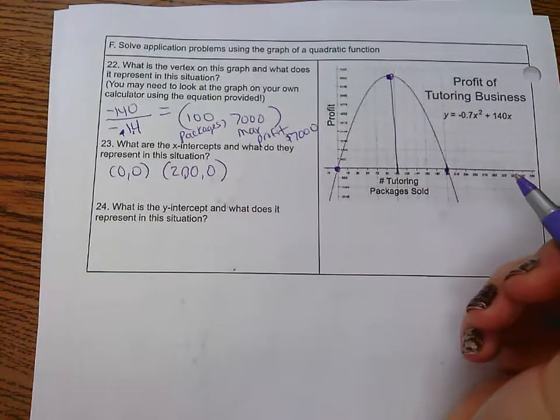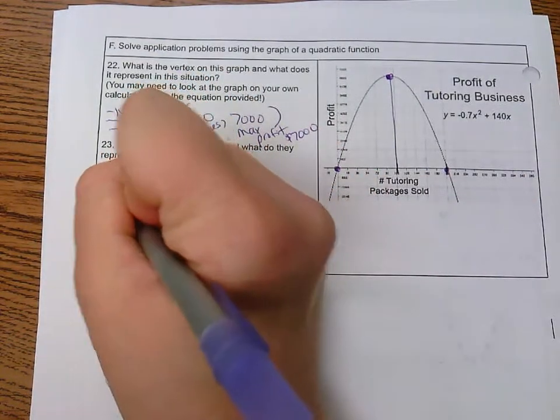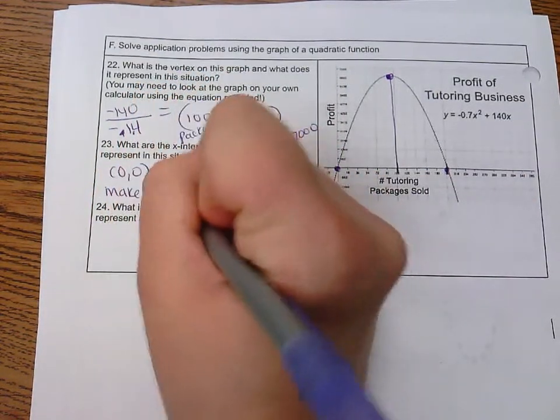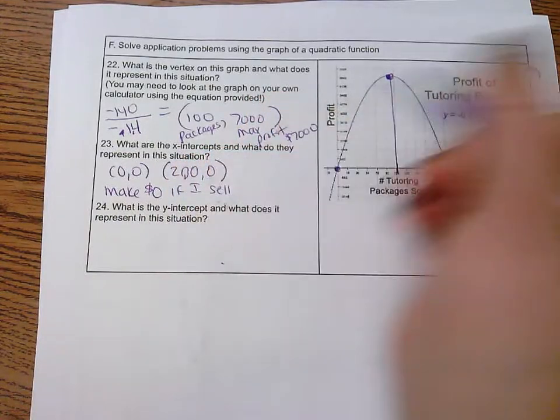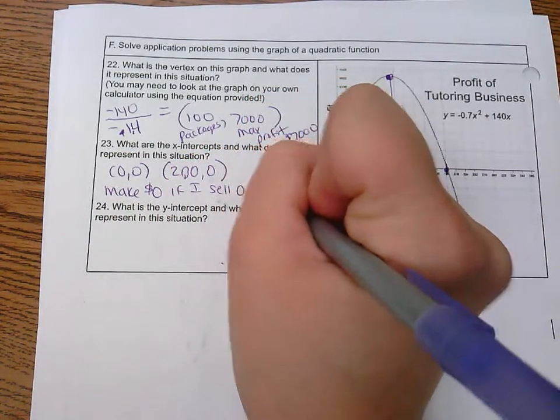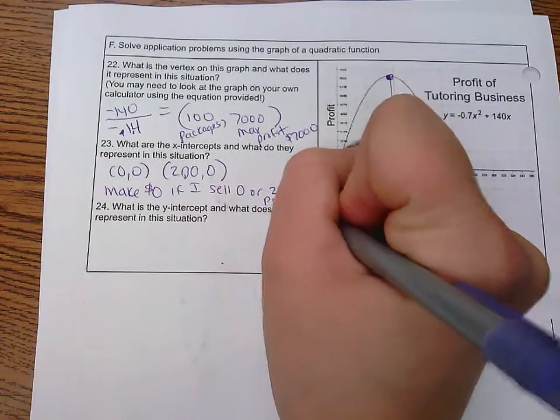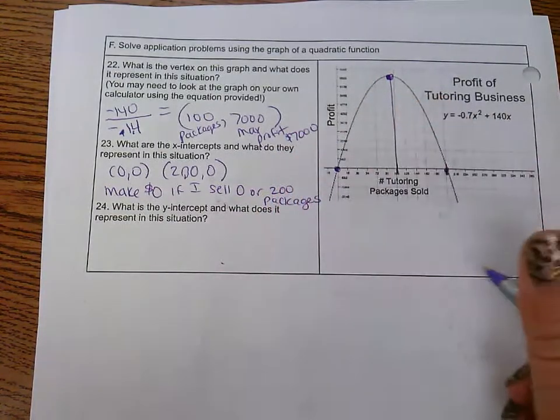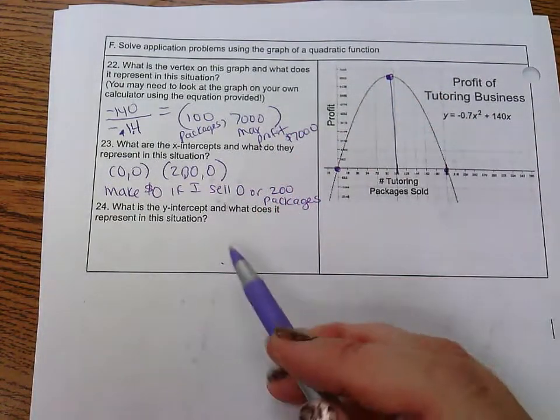So that's the break-even point, right? So I make $0 if I sell 0 or 200 packages.